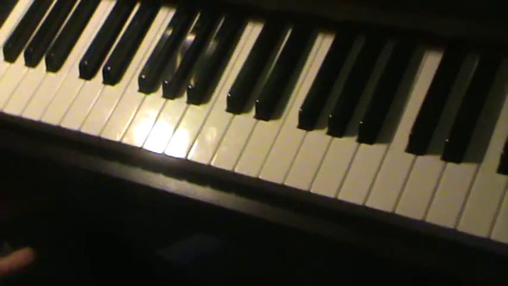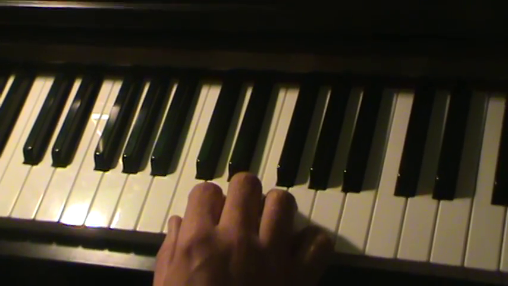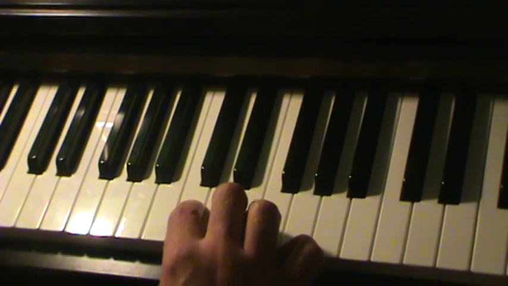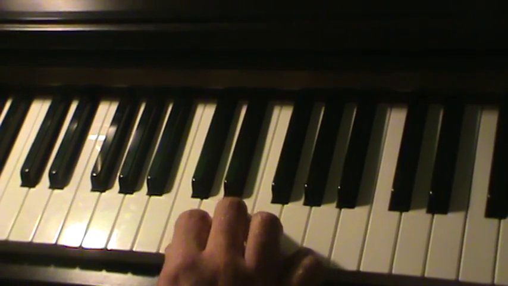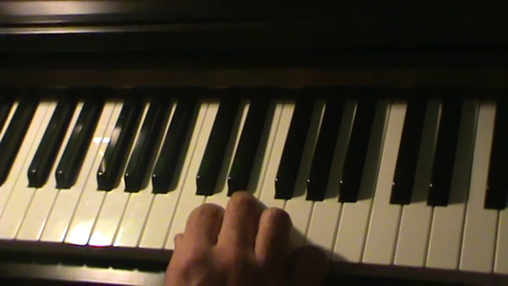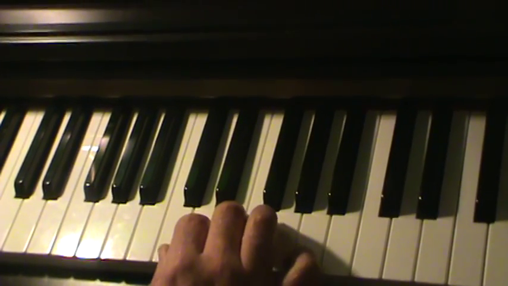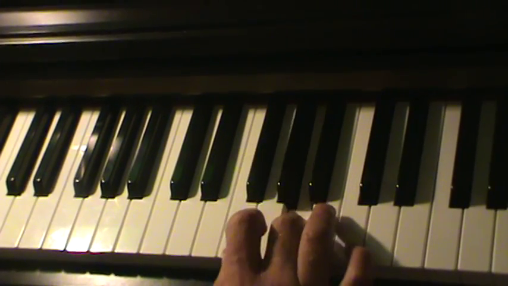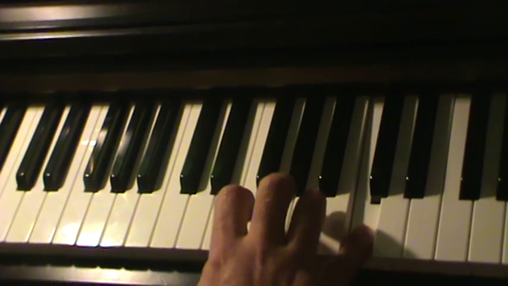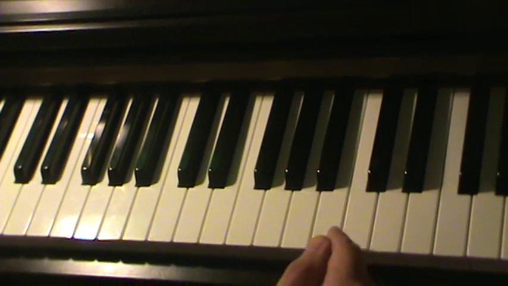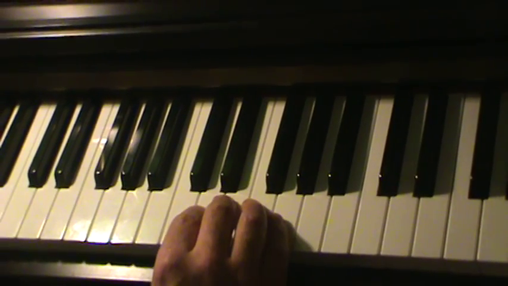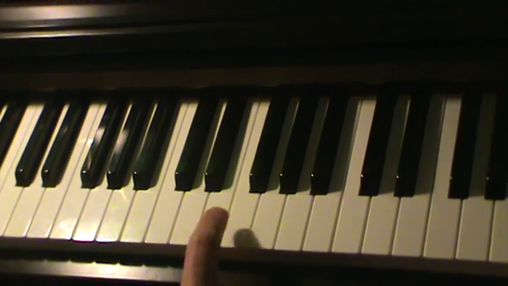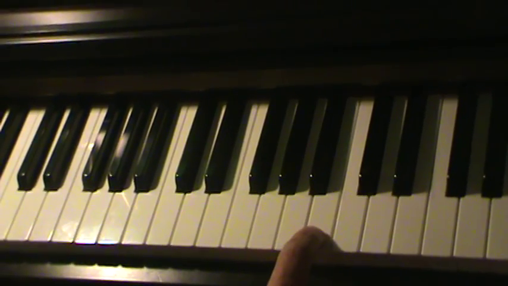This is the C major scale. The C major scale starts with C and takes us up to the next C, and it uses every white key and no black keys. So we've got C, D, E, F, G, A, B, and we're now ending on C here. So basically we've got 7 unique notes: C, D, E, F, G, A, B.